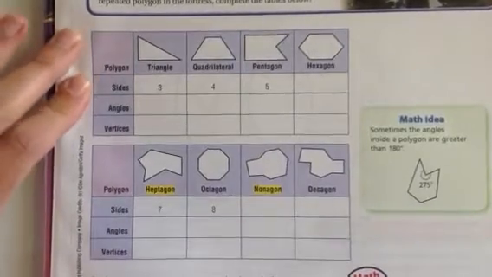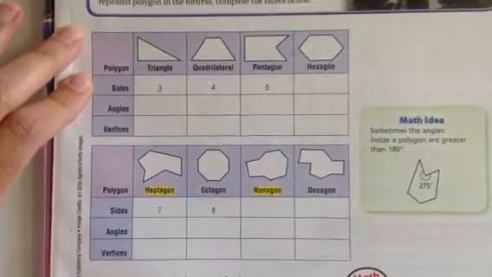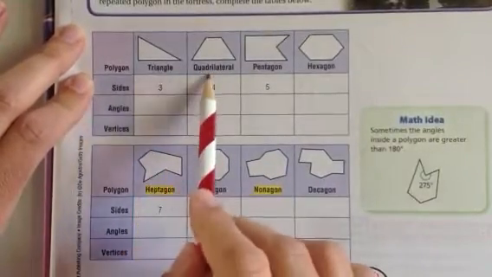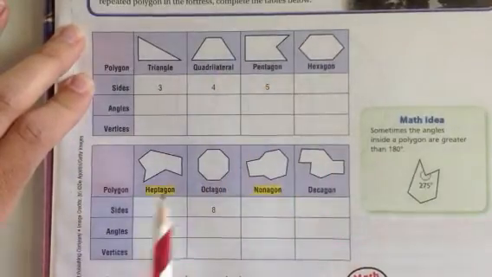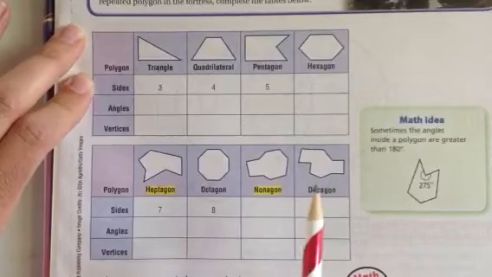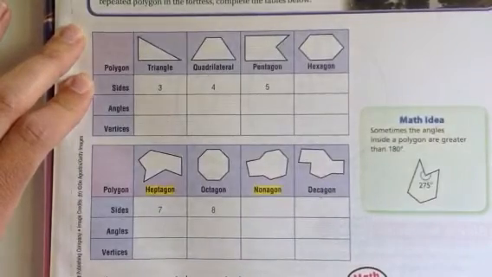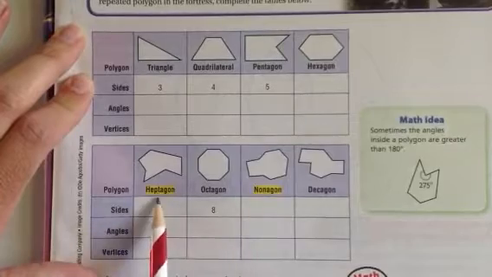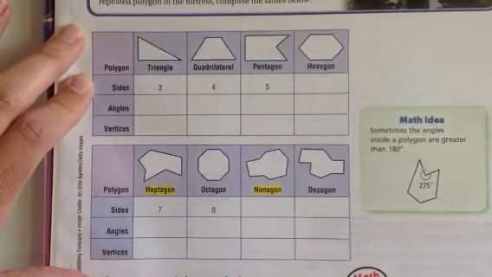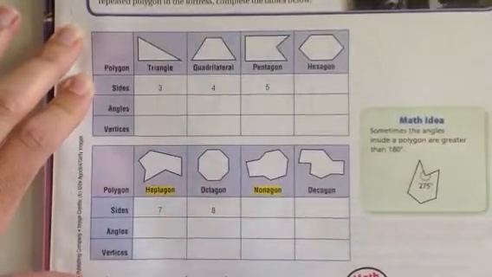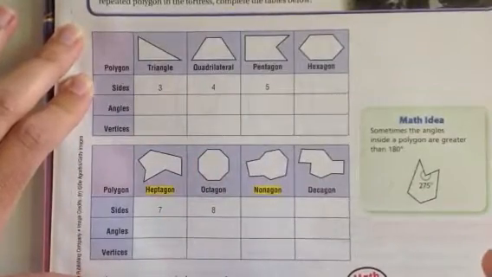Okay, so you may have heard of some of these shapes: triangle, quadrilateral, pentagon, hexagon, heptagon, octagon, nonagon, decagon. The two that are least known are heptagon and nonagon, which is why they're highlighted. But probably you've heard of most of the others.